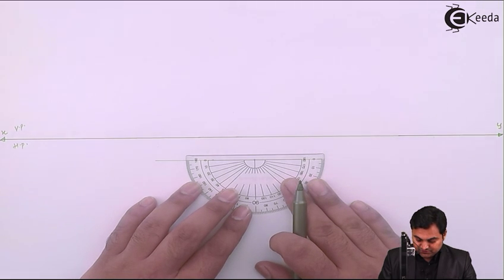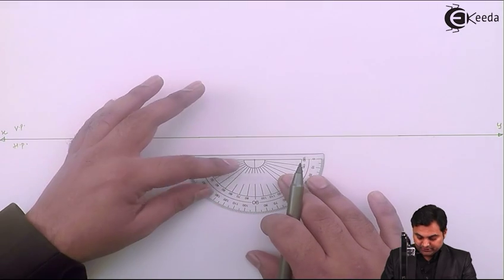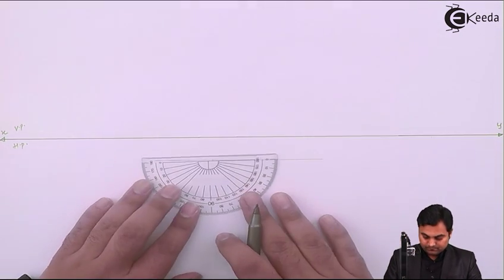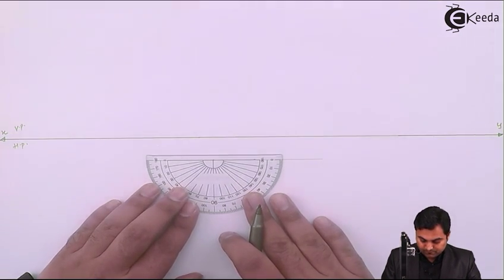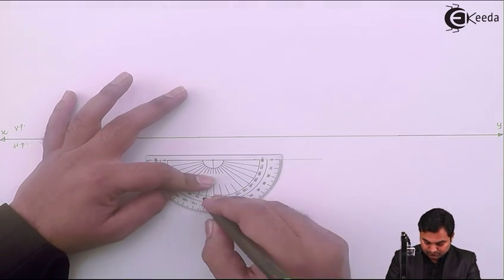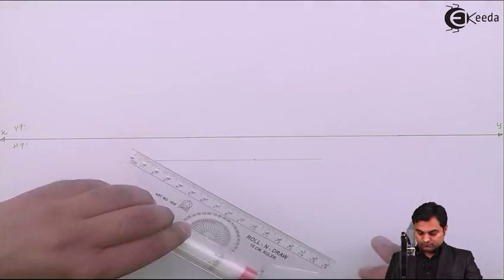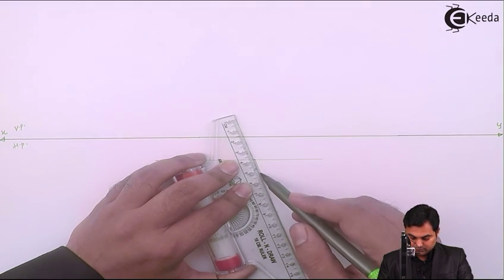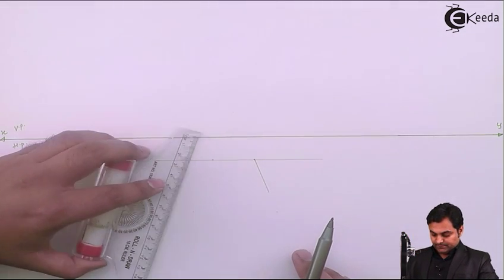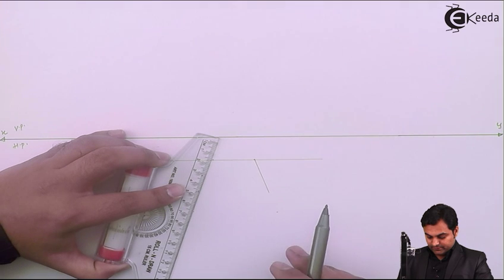The base edges of the pentagon are inclined at 72 degree. Drawing light parallel line, and here also light line.